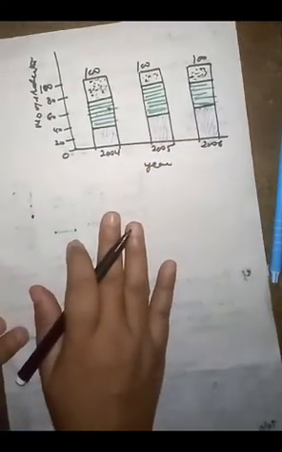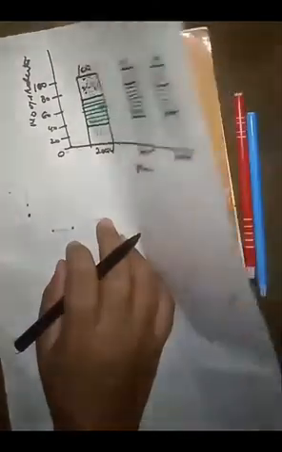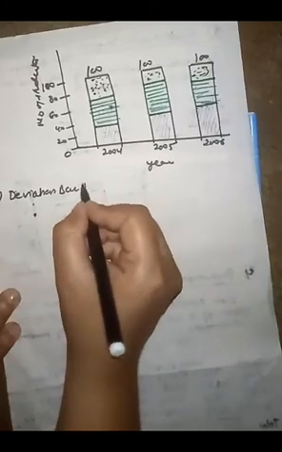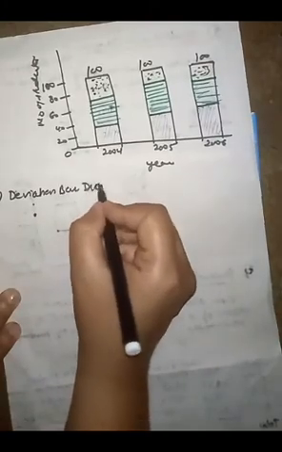So now next one is, come to the deviation bar diagram. Now the next one, third, fourth and fifth one is the deviation bar diagram.